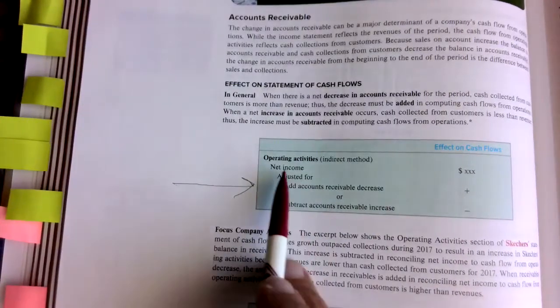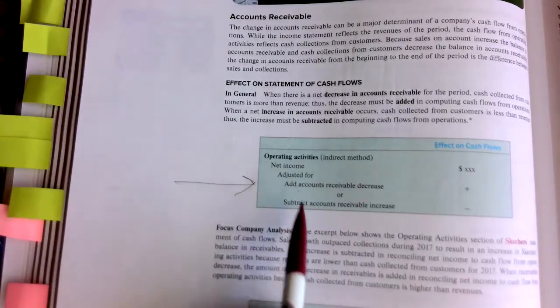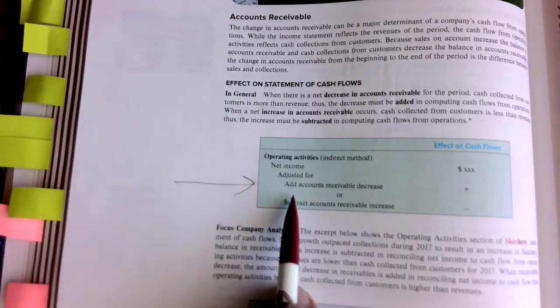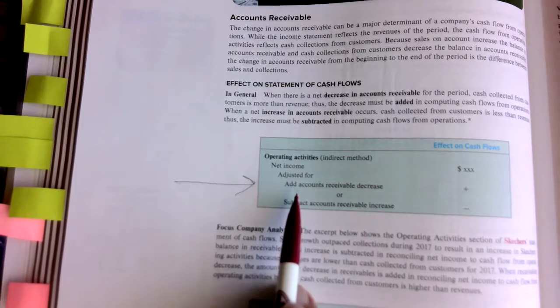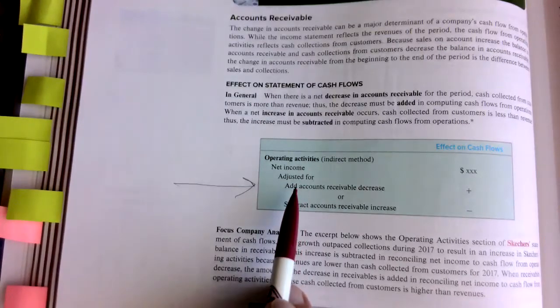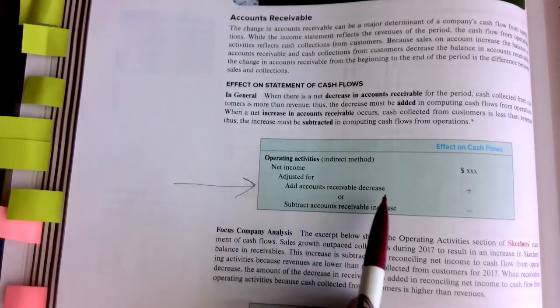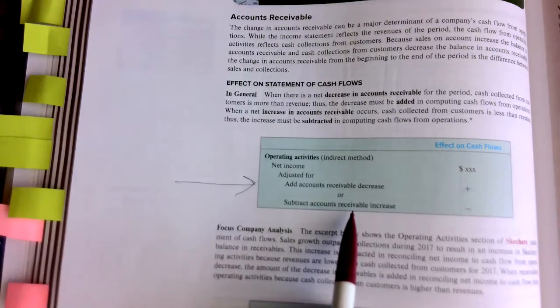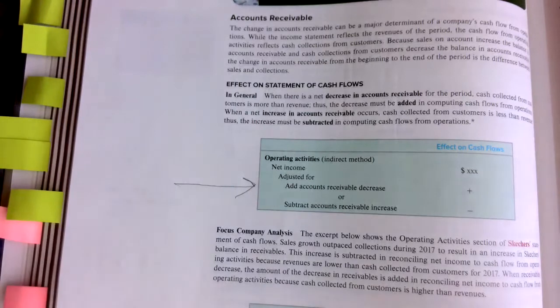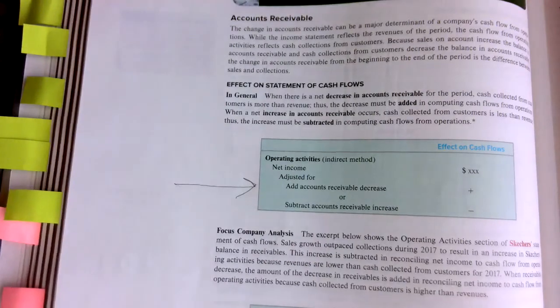It's kind of weird. Basically we have to adjust net income for changes in our current assets and current liabilities. So it says add accounts receivable decrease or subtract accounts receivable increase, which sounds like it's the opposite of what it should be, but it's not. And I'll explain that in further detail. They do give you some math down here, but take a minute and read through it.